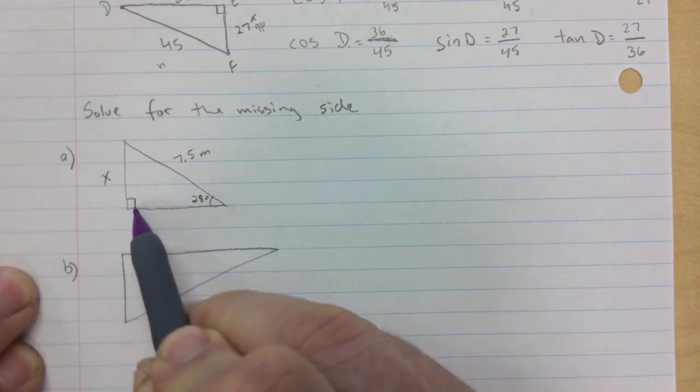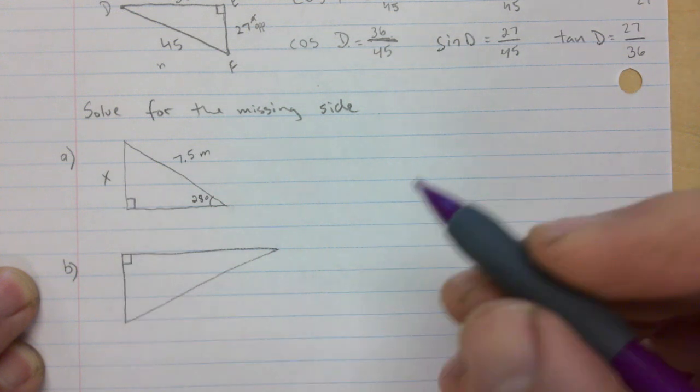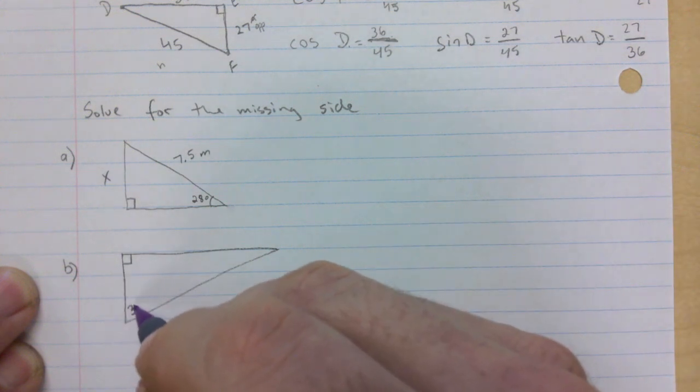And always, this is my 90 here, assuming, right? This is 37.